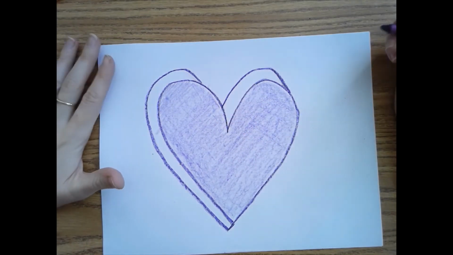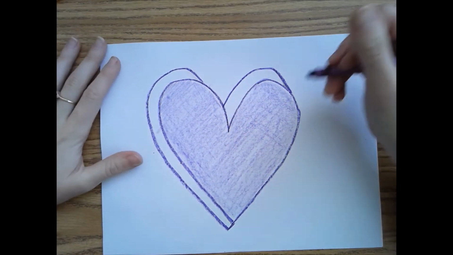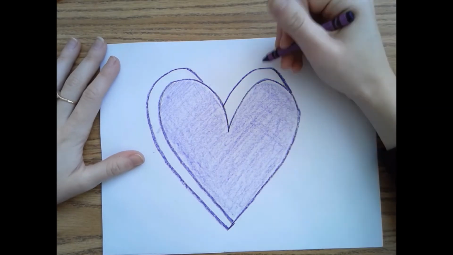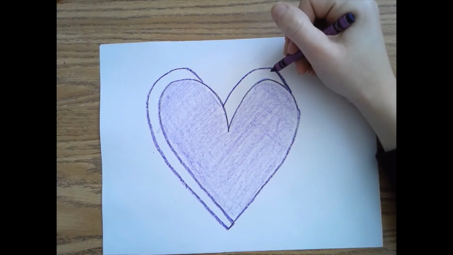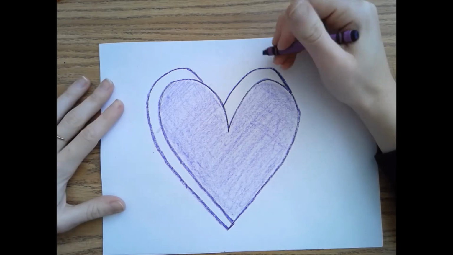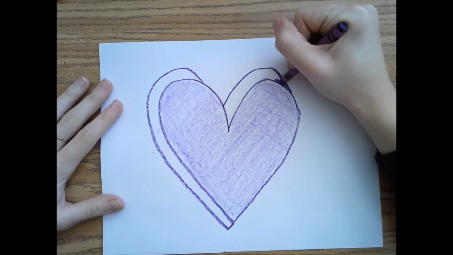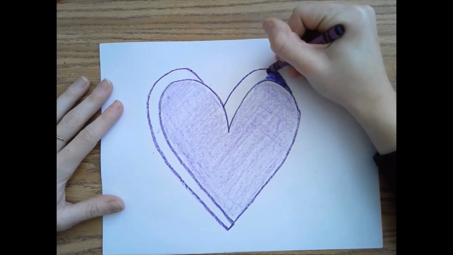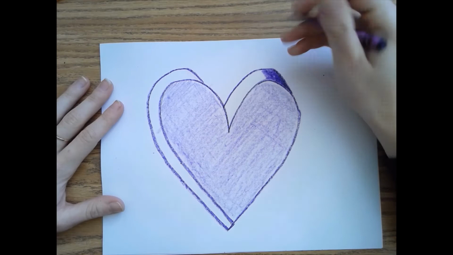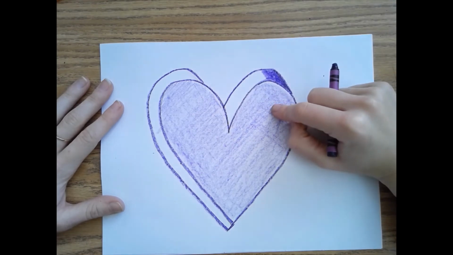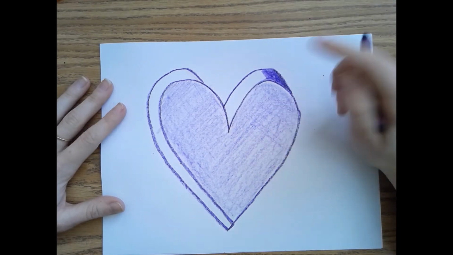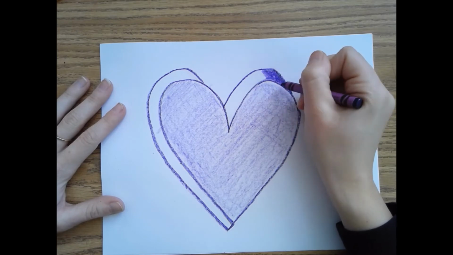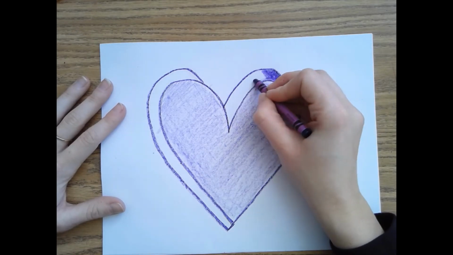So we are going to be trying to make a darker color to help it look like it has depth and it has a shadow. So over at the top part, I'm going to start coloring in pretty hard with my crayon. Not so hard that I break my crayon, but hard enough that it makes a darker color than I made in the beginning.